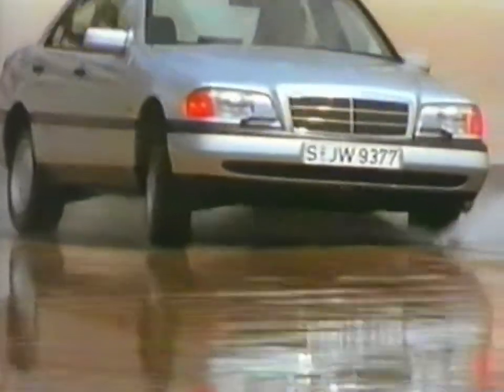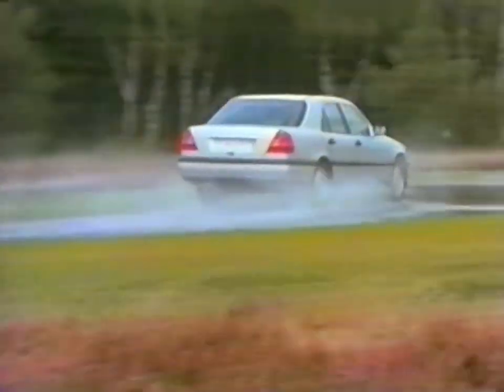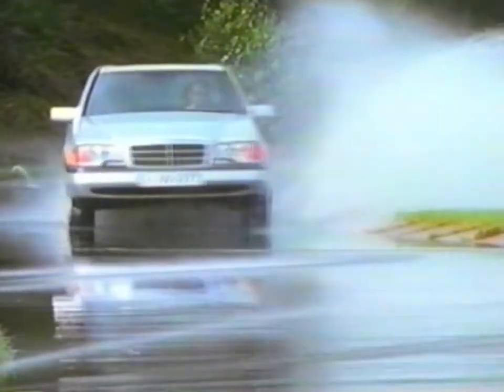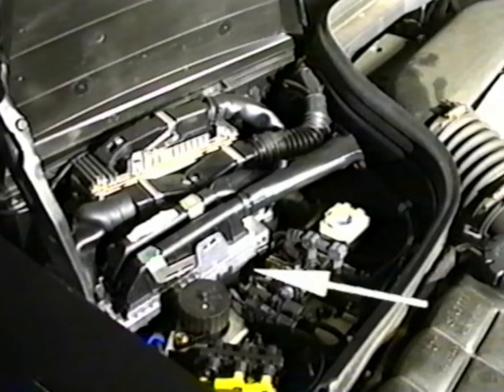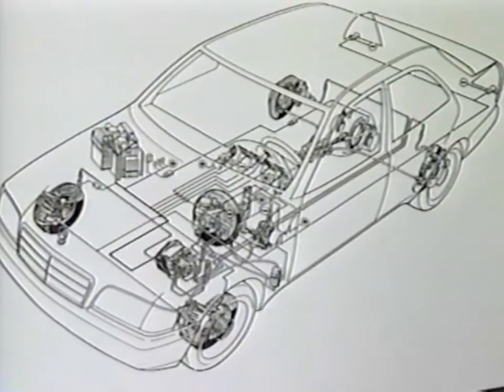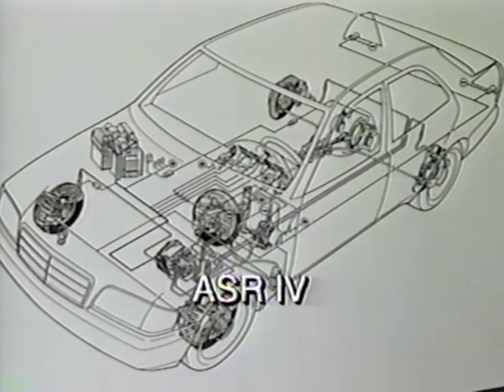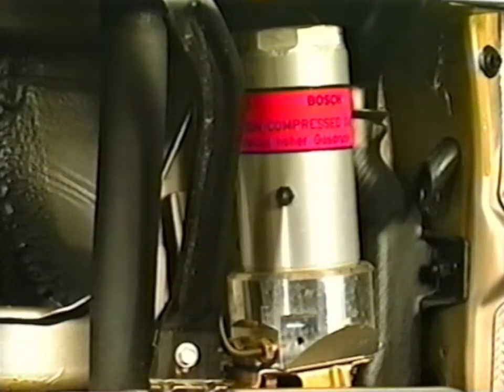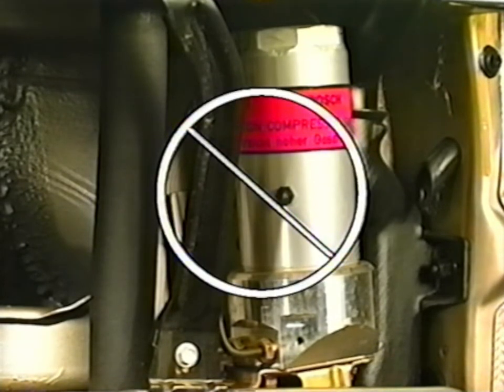Both the anti-lock brake system and the acceleration slip regulation have diagnostic trouble code readout capabilities built into the modified control module. In addition, the ASR system used on Model 202 is a modified version of the ASR version 3 as used on Model 140 and is identified as ASR 4. There are several modifications involved with ASR version 4, but the most obvious is the elimination of the pressure reservoir used with the previous ASR system.